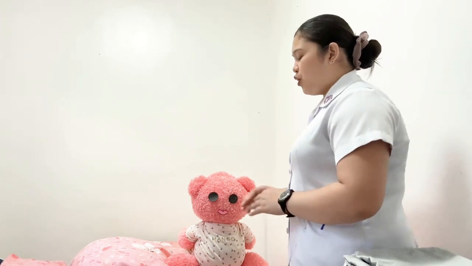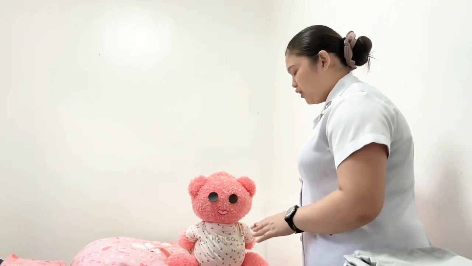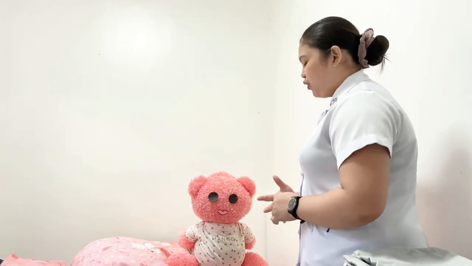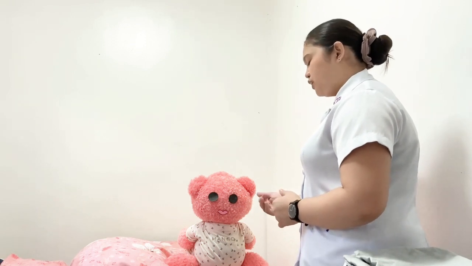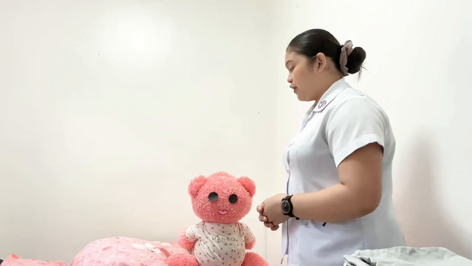So pag nagpapalpate po ako sa tiyan nyo, maglalagay po ako ng pressure. Pero huwag po kayong mag-alala dahil safe po ito sa mga buntis na kagaya nyo and hindi po ito nakakasama kay baby po. Okay lang po ba? Okay, thank you very much, ma'am.